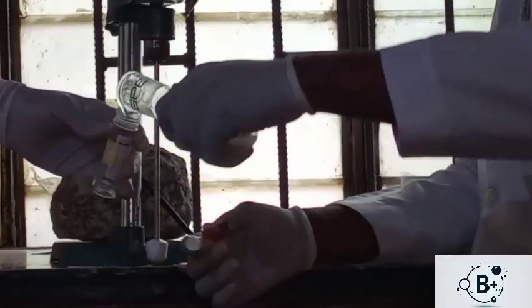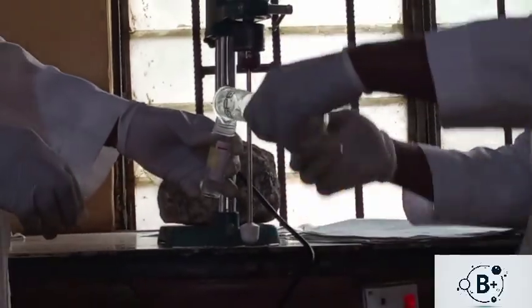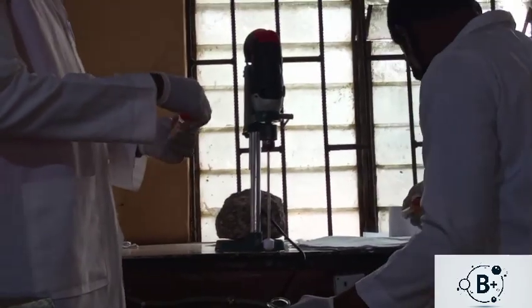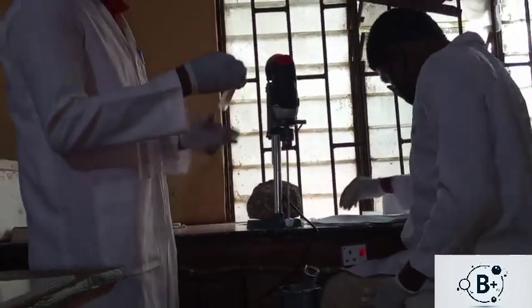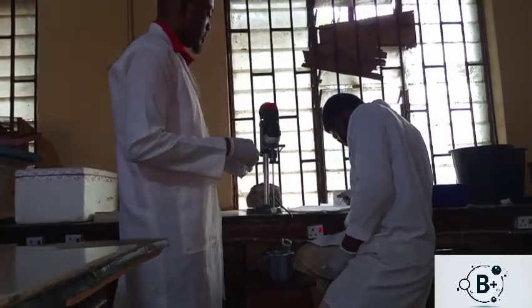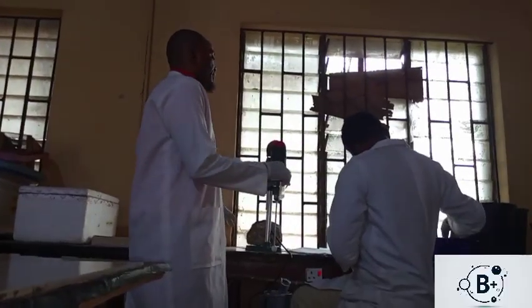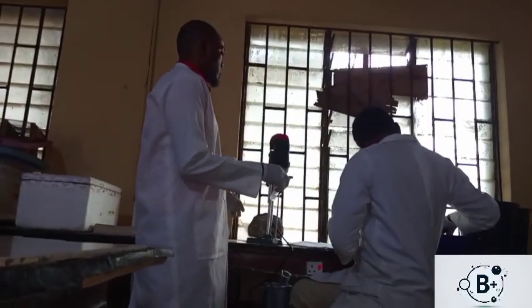So we check how homogeneous the mixture is now. So we have a homogeneous mixture here now. So we can now turn it into the universal bottle. Then we cover it. So this sample is set. Let's move on to the next one.